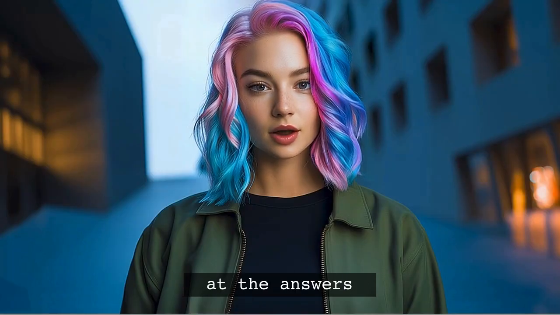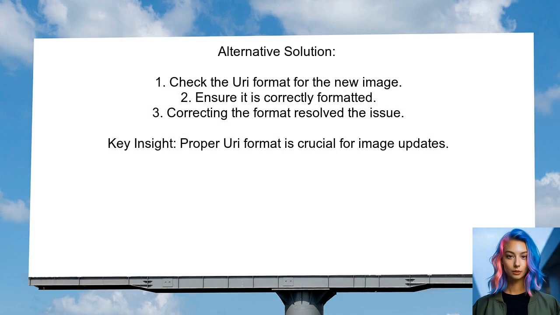Now, let's look at the answers provided by other users. An alternative solution provided by another user highlights that the issue was related to the URI format for the new image. They discovered that correcting the URI format resolved the problem of the old image still being displayed.